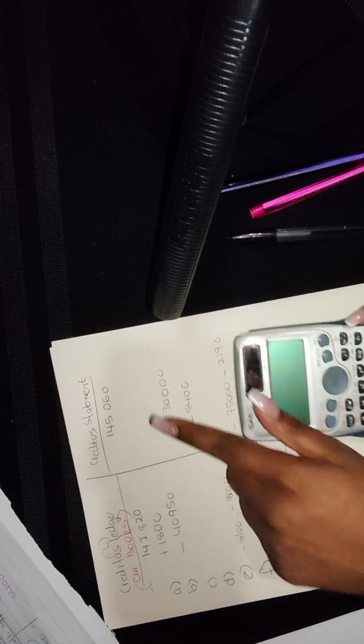Okay, and then that is the end of all the adjustments. So what you're going to do now is simply add both sides together, and if both sides are equal to each other, that means you have reconciled both the creditor's ledger and the creditor's statement.